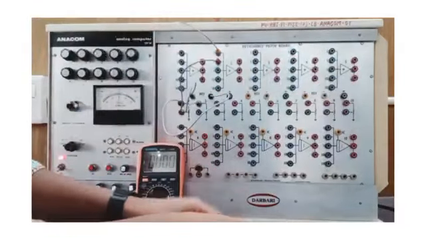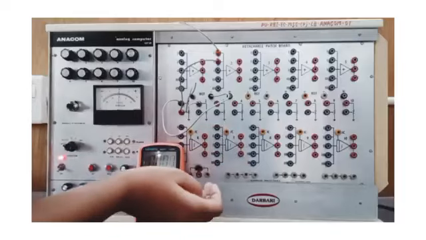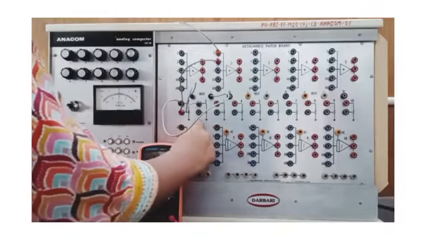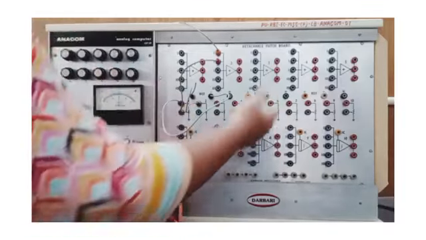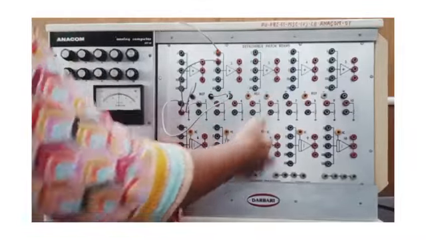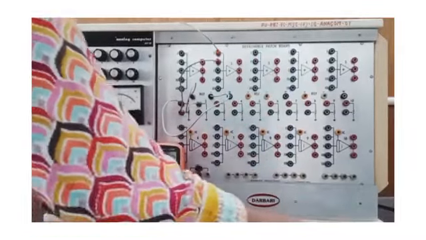I think you were surprised at how I am getting the accurate voltage. I already performed this, so this voltage is already set. So I am getting it one by one. So now what do I have to do?